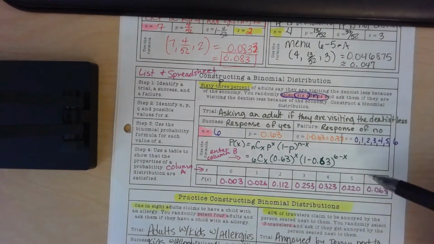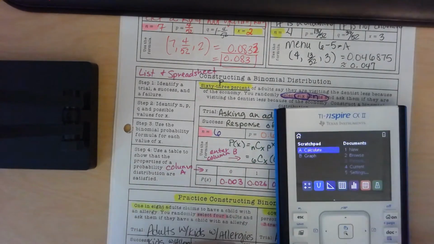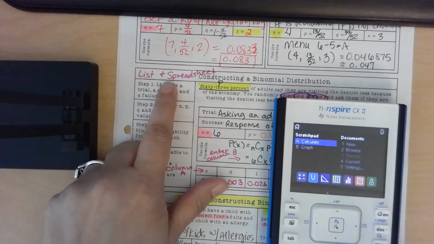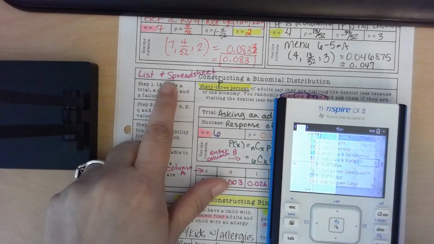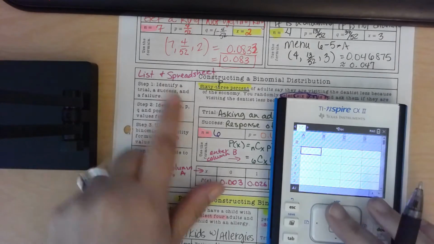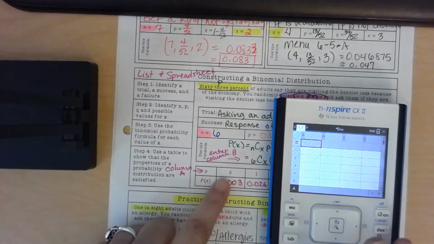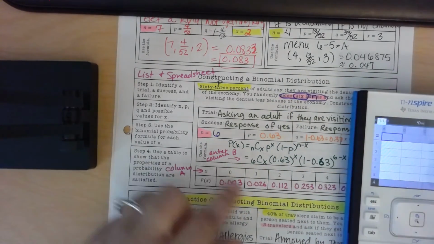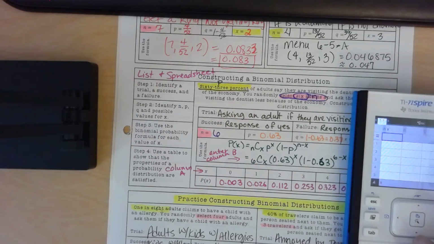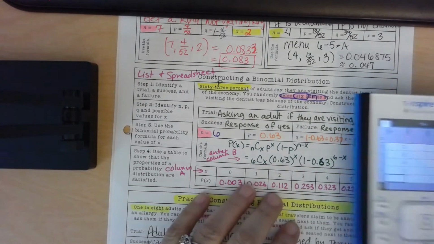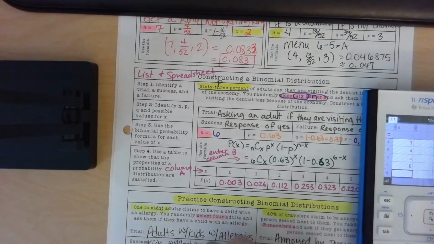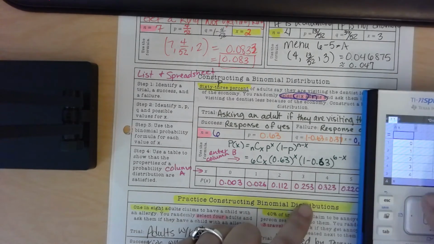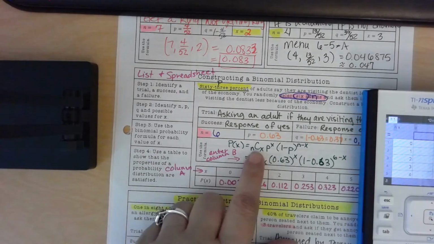Let's say we want to fill in a probability distribution chart. Here is where you would use a List & Spreadsheet. So we're going to go to New, pick No, and go to List & Spreadsheet. And you're going to put into the column the equation that you need, but you need X here. So you're going to put X: 0, 1, 2, 3, 4, 5, and 6. And then in the second column, which is our probability, we're going to put in the equation that we have here.